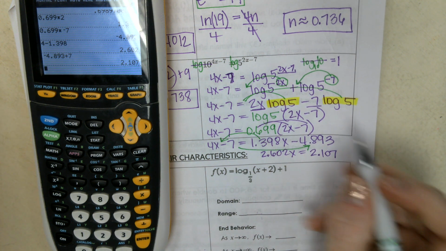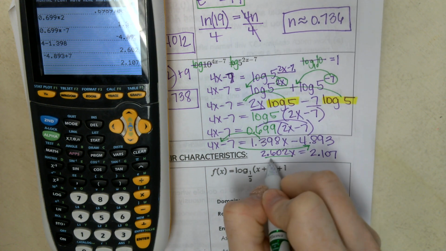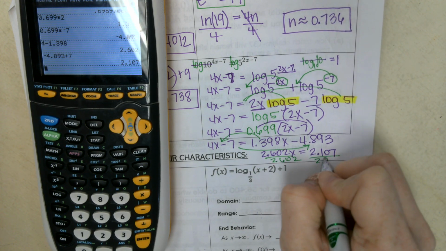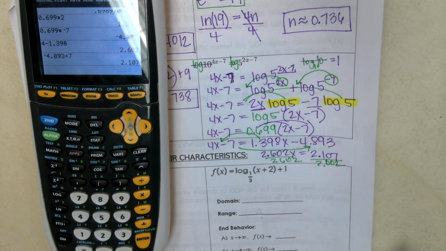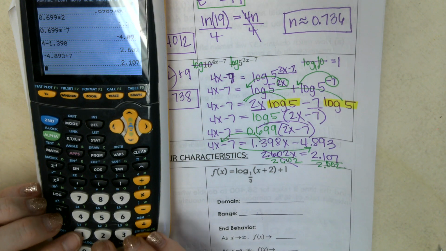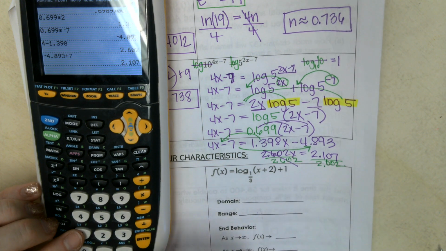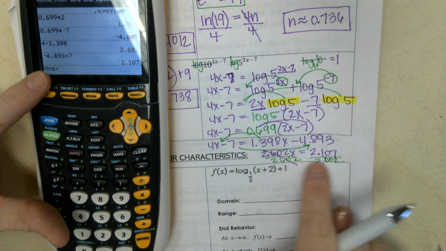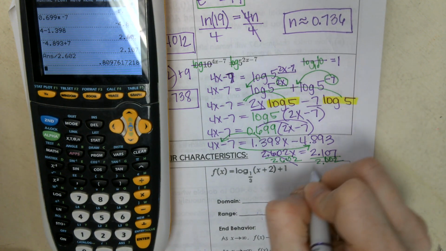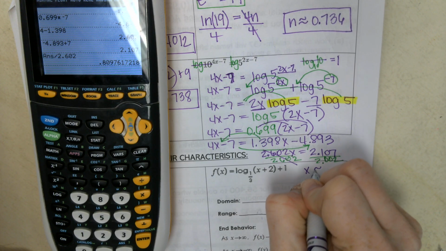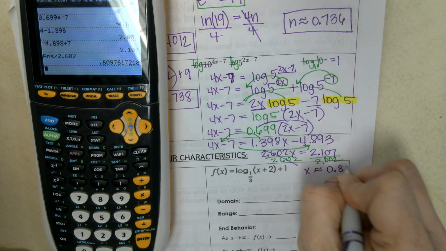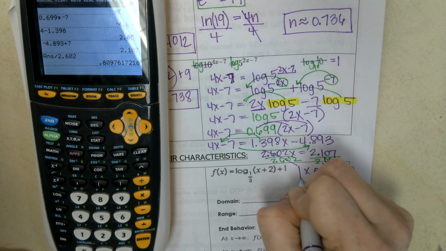And all I have to do to solve for x here is divide both sides by 2.602. Now this was a hot mess, but it is possible to solve for x. So I'm doing 2.107 divided by 2.602 and hit enter. Here I have x is approximately 0.81.